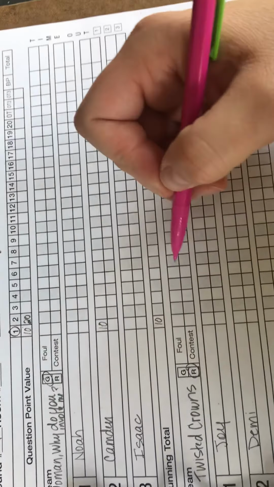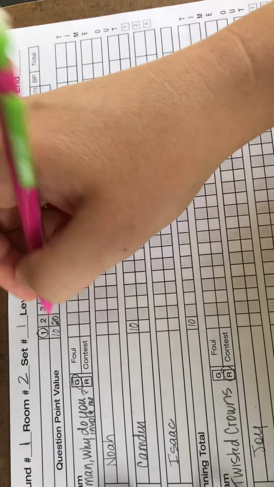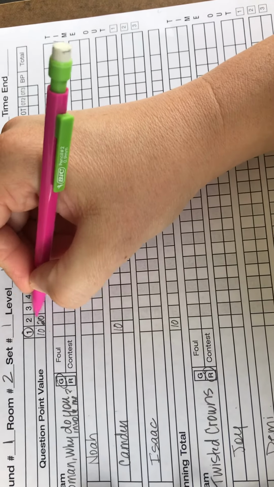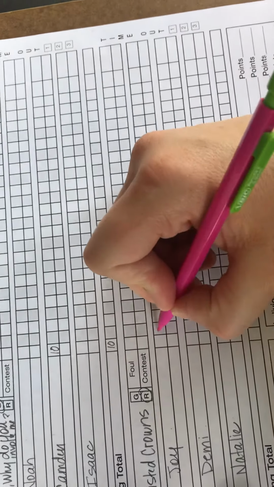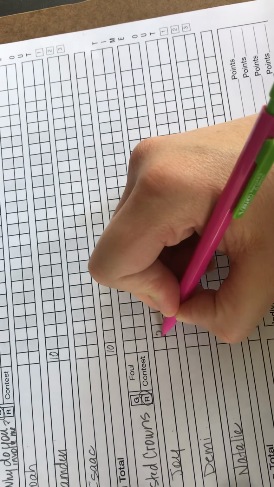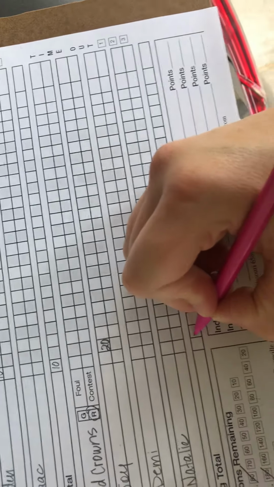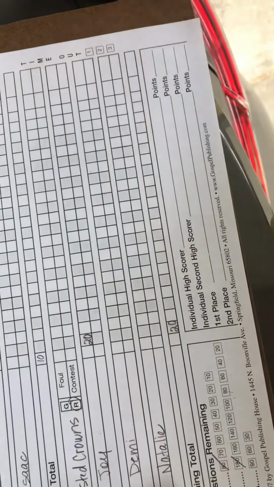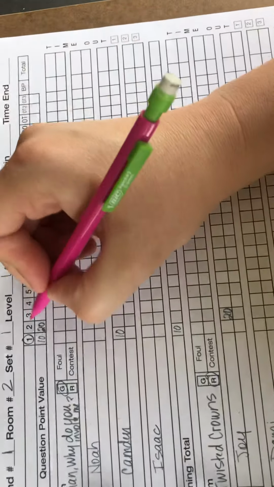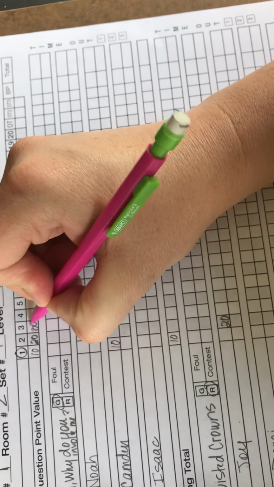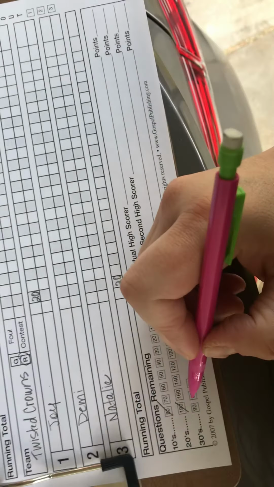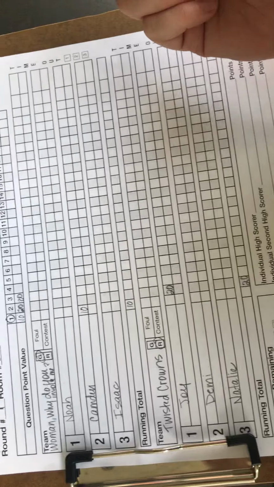So let's say this second question is for 20 points. It's being read. It's not interrupted, so it's not going to be circled. And let's say Joy gets that one. She'll get 20 points right there, and again, the running total. All right, question number 3 is for 30 points. I'm going to cross off this 30 right there.